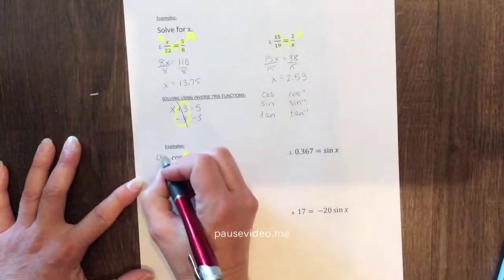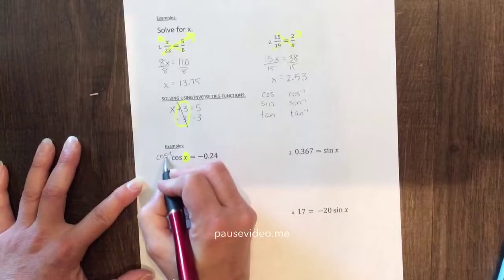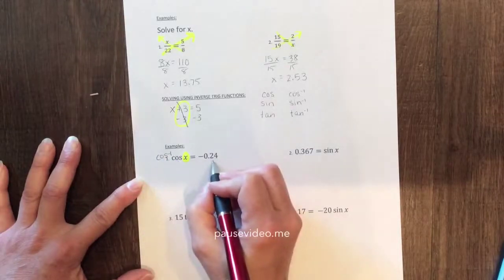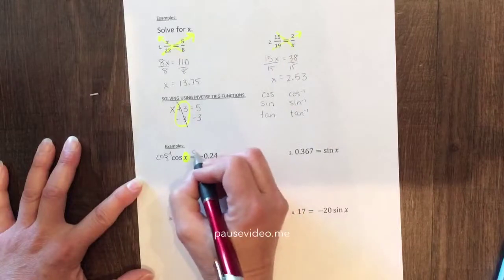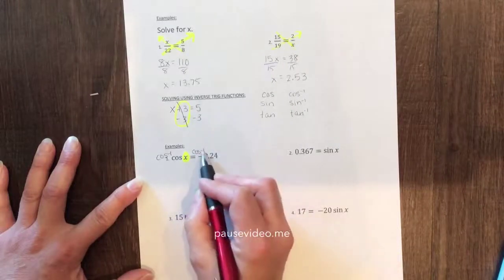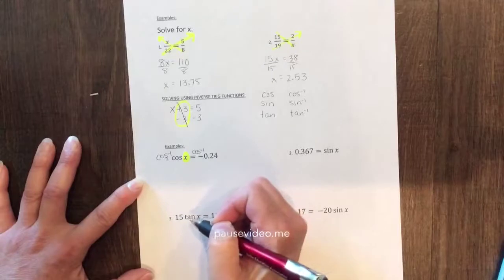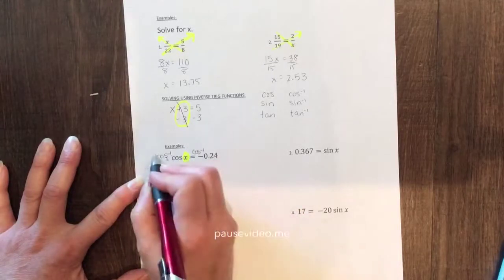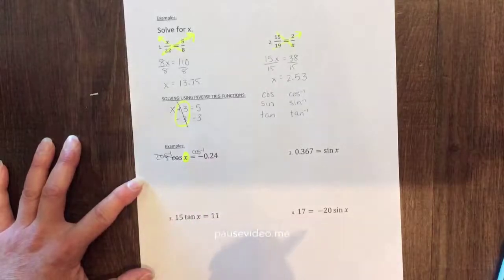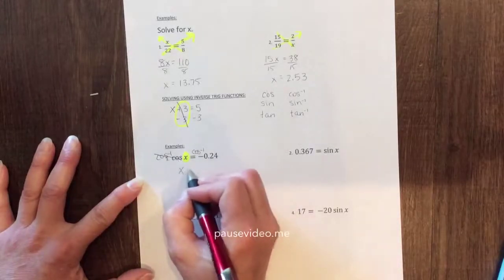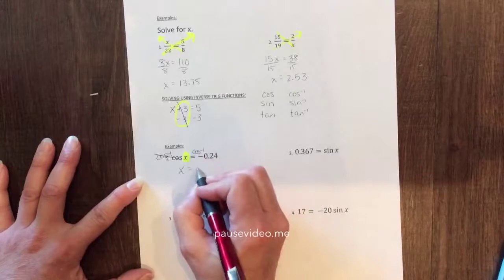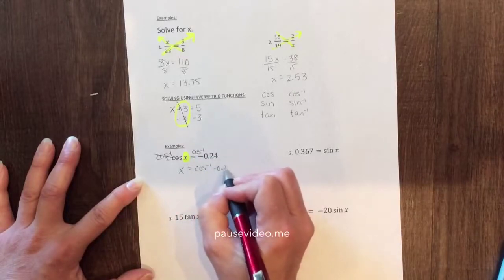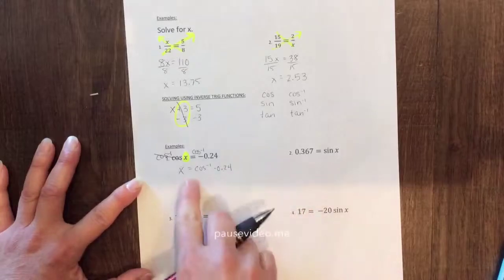So we're going to write cosine inverse out in front because I want to take cosine inverse of cosine. And same thing over here, I want to put it in front of it. So it's cosine inverse of negative 0.24. Now look what happens over here when I take cosine inverse of cosine. They cancel. That's what we want. We want to have x all by itself. And then what's left over here? Cosine inverse of negative 0.24. I've solved for x.